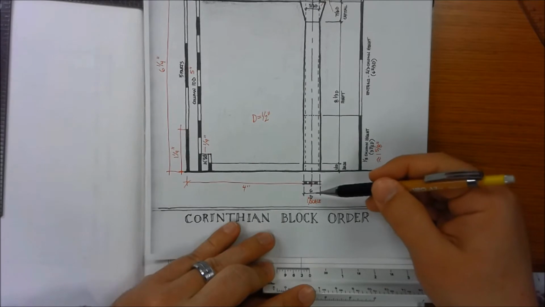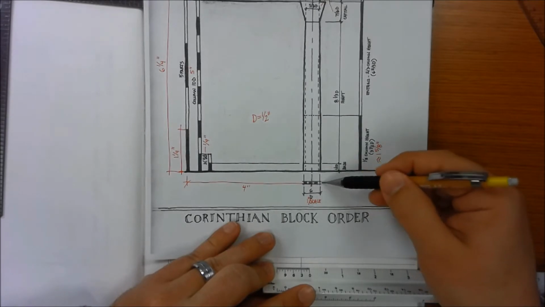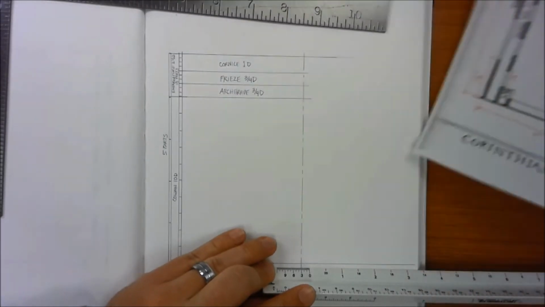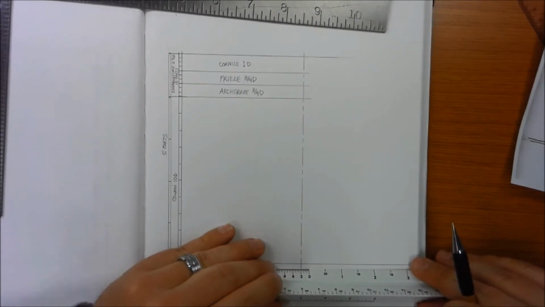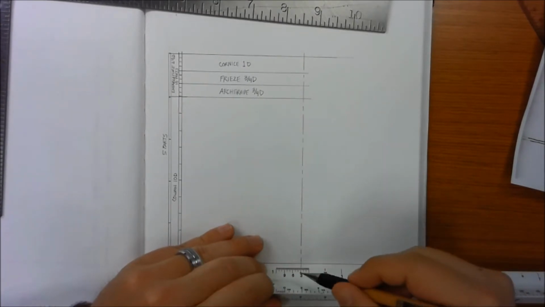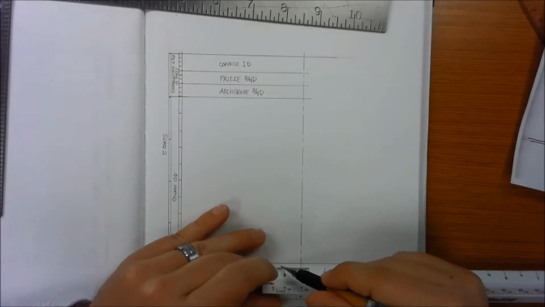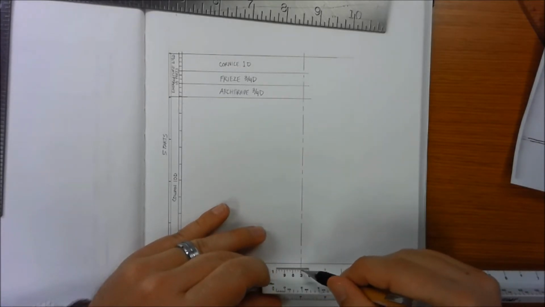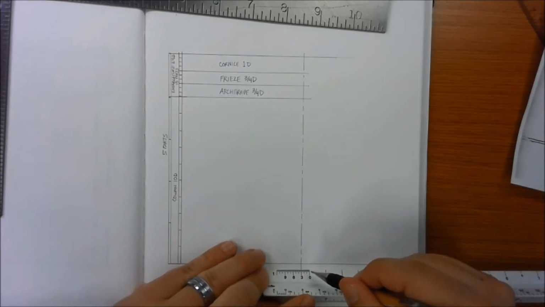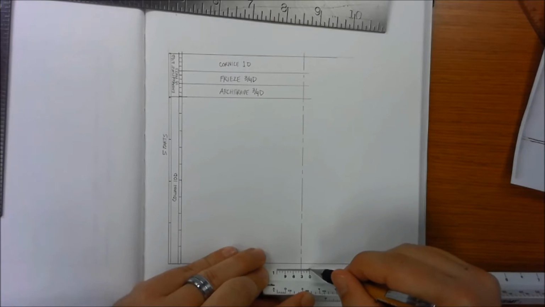I'm going to subdivide D into 6 components, 6 parts. So on the 1-inch scale, half inch actually is subdivided nicely into 6 components.